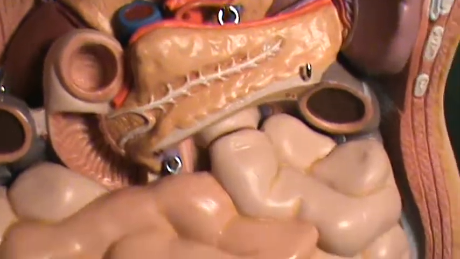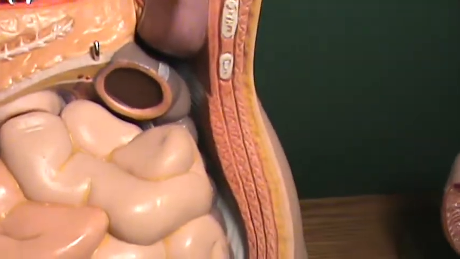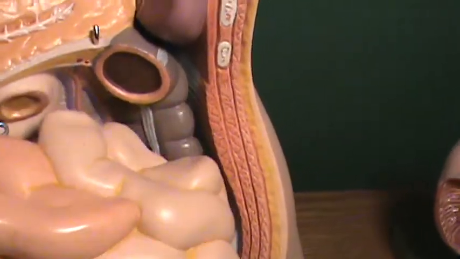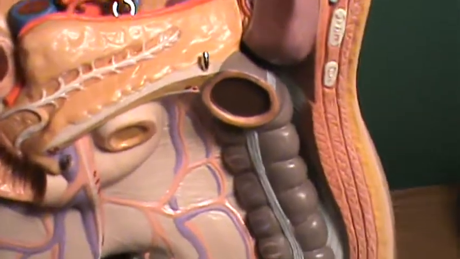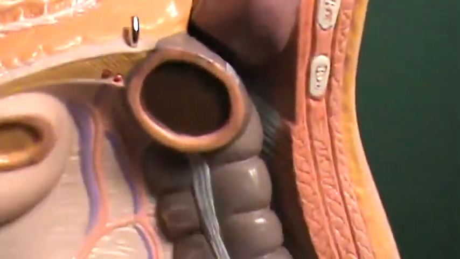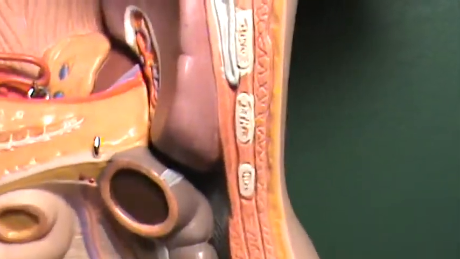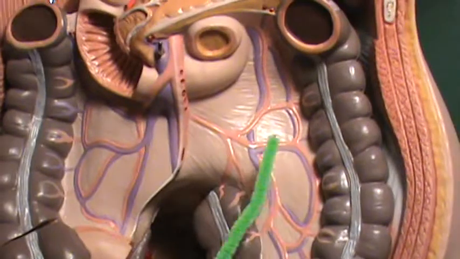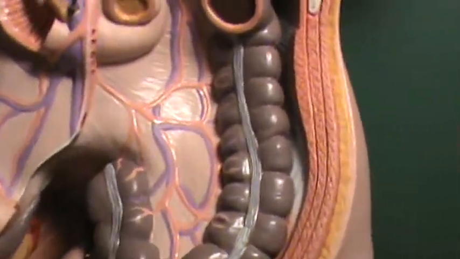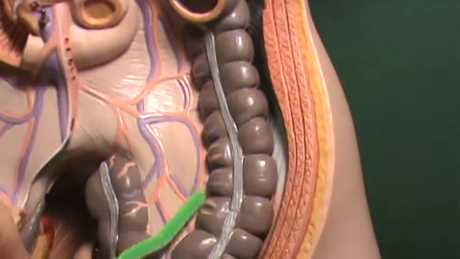Okay, now not much else is visible at this point until we essentially remove some of the small intestine, and we can expose some things by coming down a little farther. The first thing I want to point out, before I remove it, is we've got the colon here with the mesenteries. And what we can see very nicely in the mesenteries associated with the descending colon on this side.